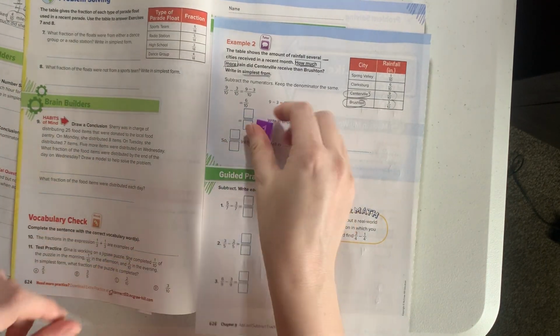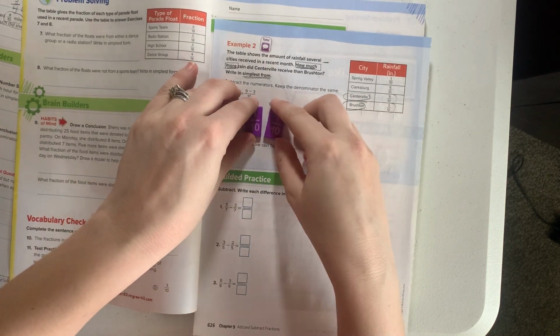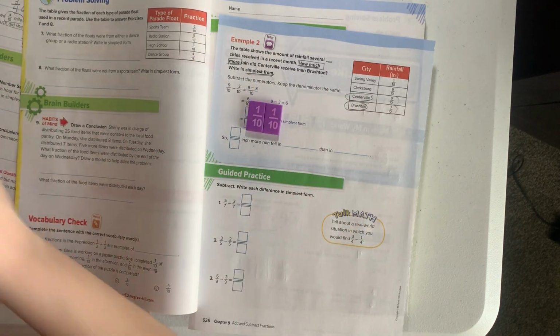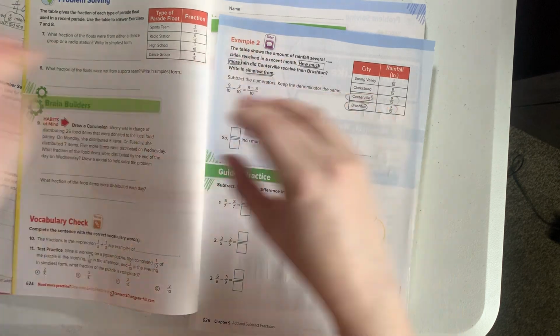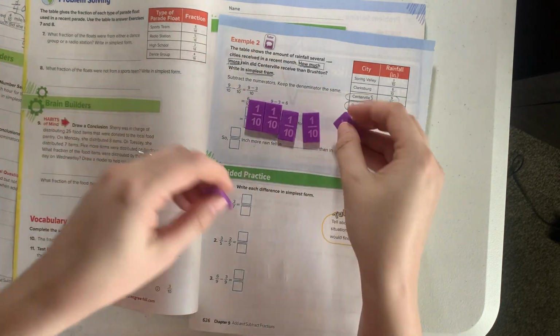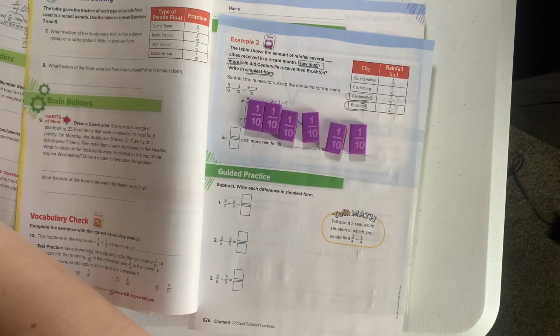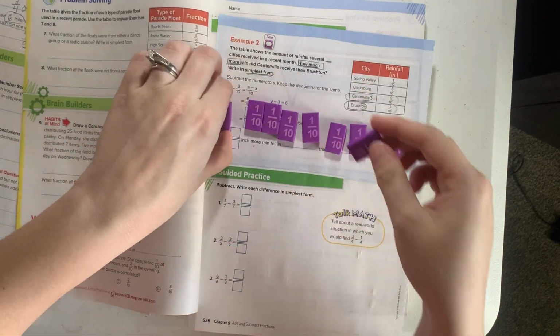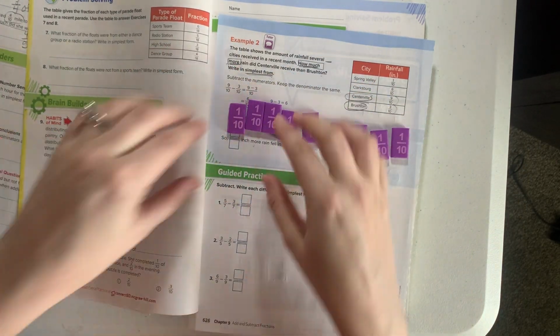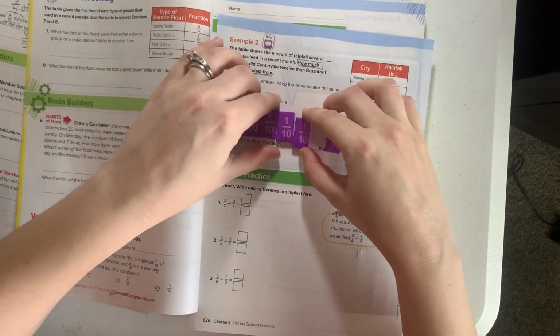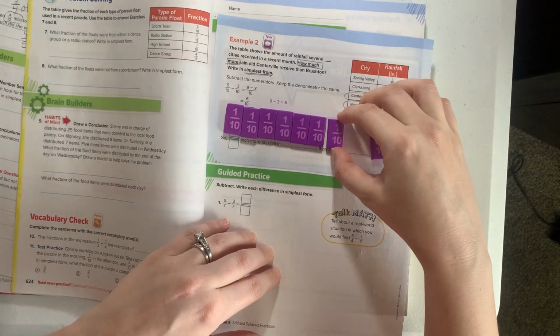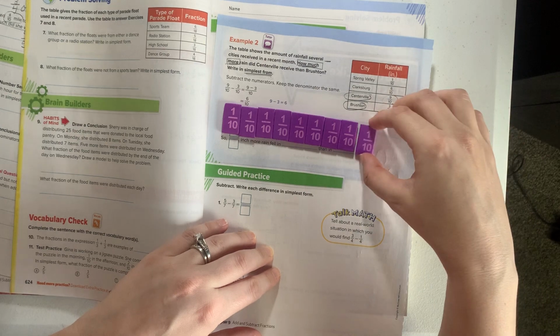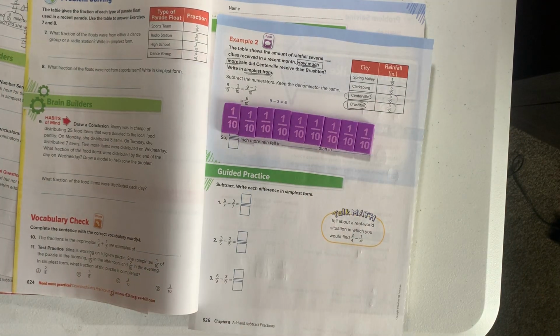So I need 9/10. So I need 9 of my 1/10 little bars. All right, so here's my 9. So 9/10 minus what Brushton had, which was 3/10.